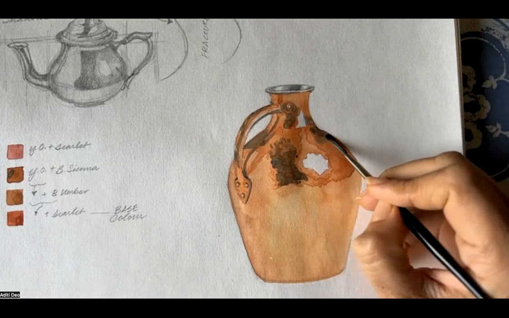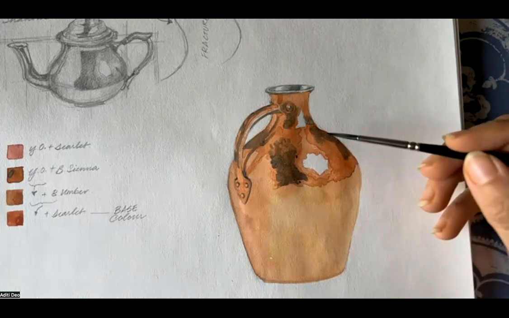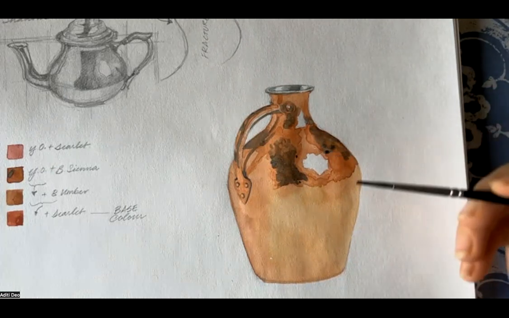Yeah, so you were saying something, Jasmine? So here we are deliberately making it look patchy. Yes, the correct application. Correct. Yeah.